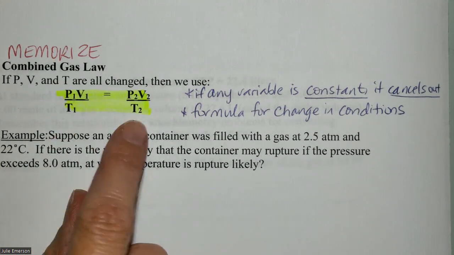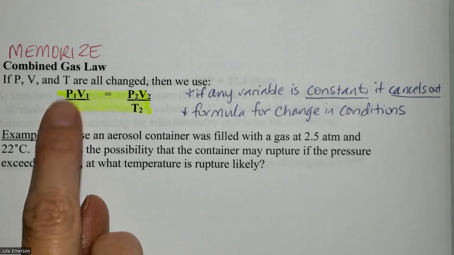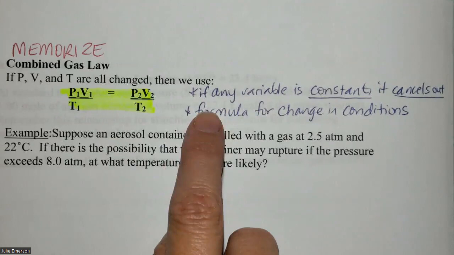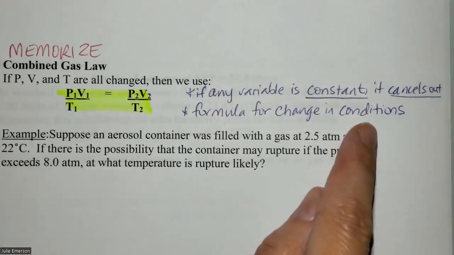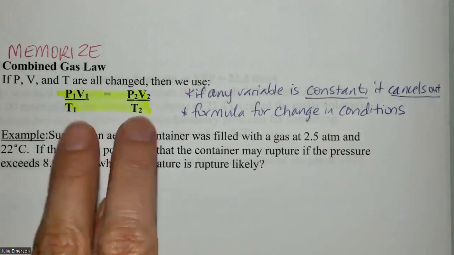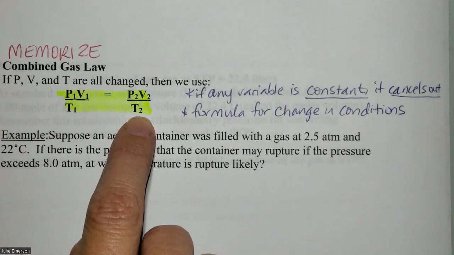So we're going to look at this combined gas law. P1V1 over T1 equals P2V2 over T2, right? So again, if any one of those variables is constant, it just cancels out. This is the formula we pick if there's any kind of change in conditions. If the gas is heated, volume is changed, right? This is going to allow us to look, okay, what happened before it was heated? What does it look like after it was heated?